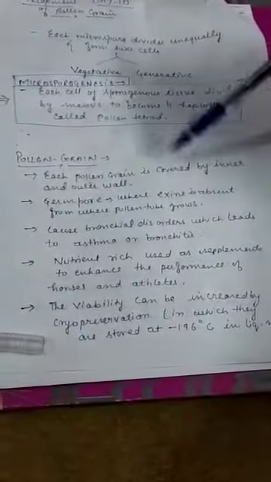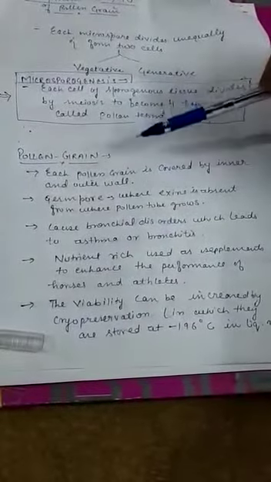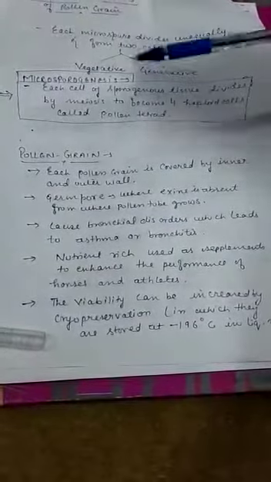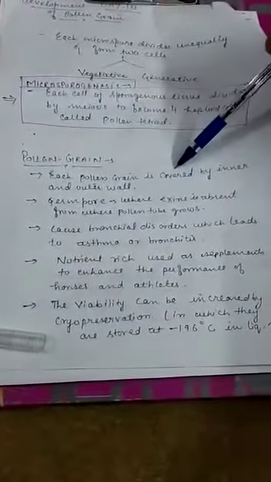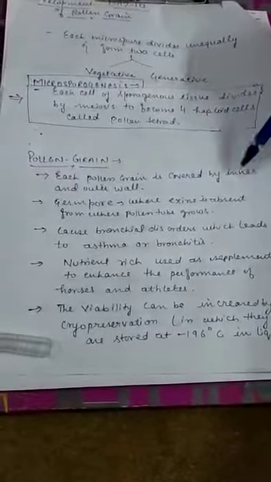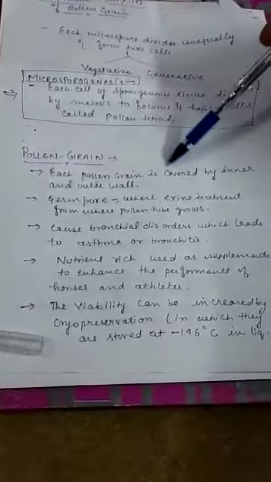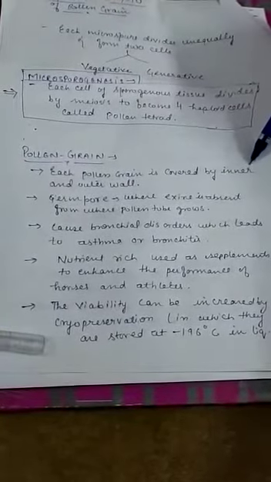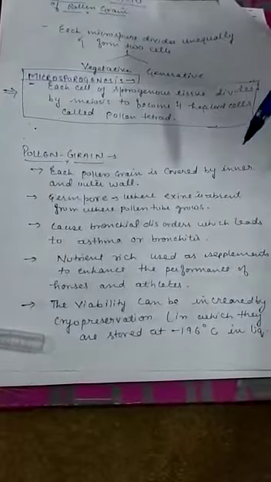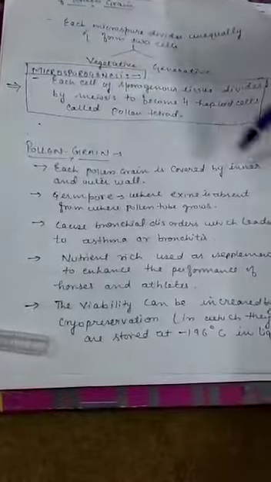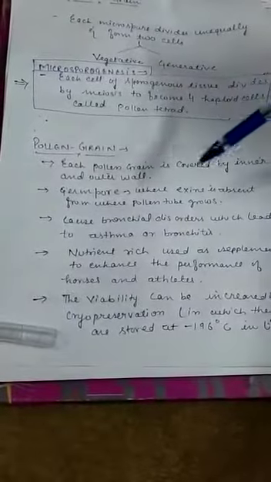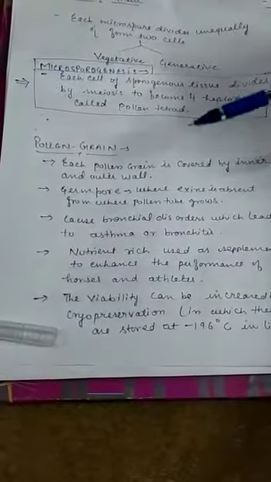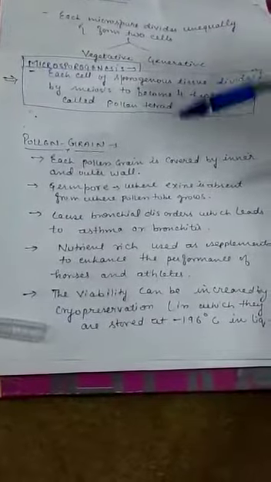Now there is the development of the pollen grain. Pollen grain is covered by mainly two walls, that is inner wall and outer wall. Inner wall is known as intine and outer wall is exine. Intine is made up of pectin and cellulose, whereas outer wall, that is exine, is made up of sporopollenin. This sporopollenin is a resistant organic matter.